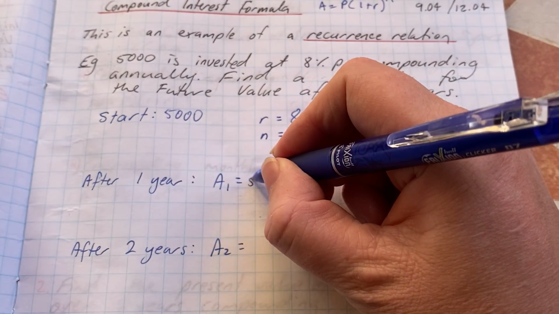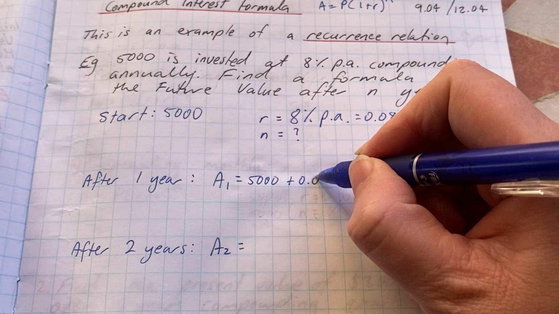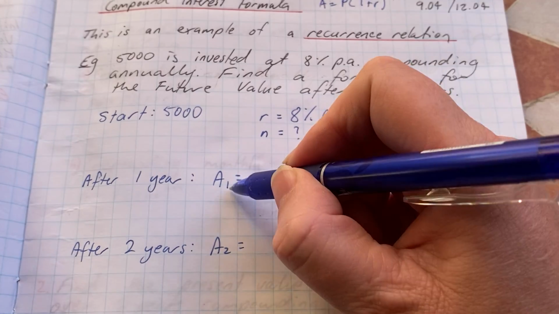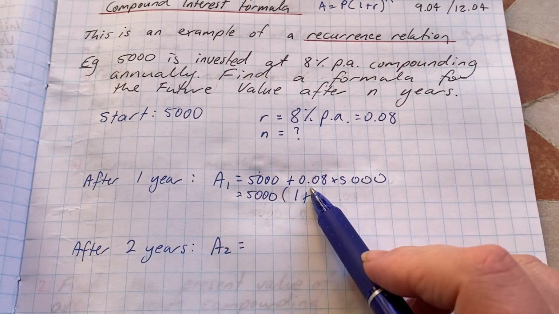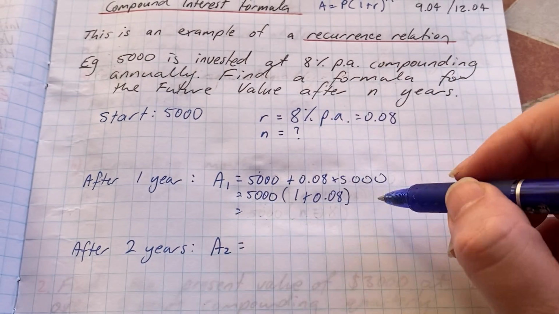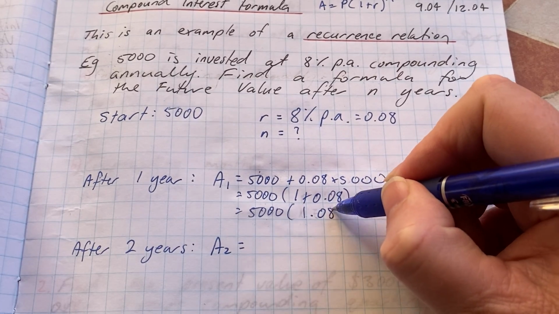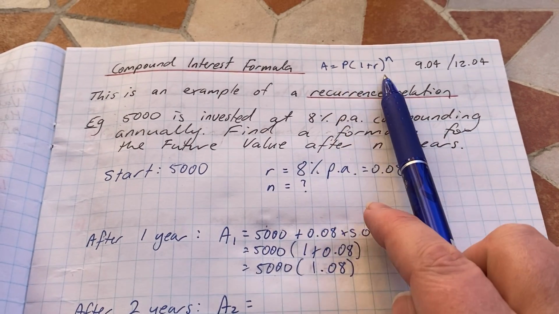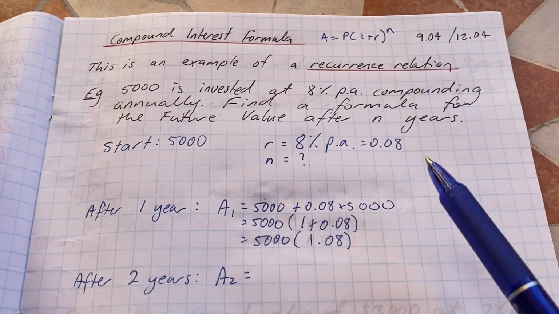After 1 year, we've got the $5,000 that we started with, plus some interest on that. So 0.08 times the 5,000 is the interest. If you factorize out the 5,000, we've got one lot of 5,000 plus 0.08 lots of 5,000. If I simplify those brackets, that's 5,000 times 1.08. Now that already is starting to look a bit like the formula that we had up here, for n equals 1. That formula is the same thing.